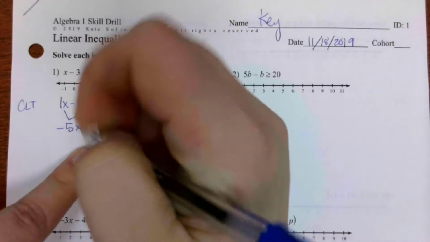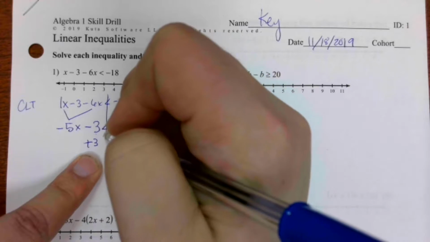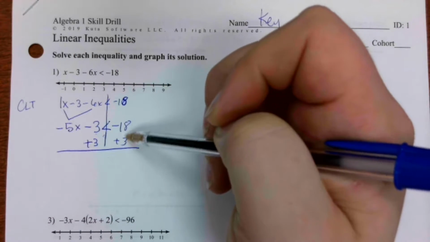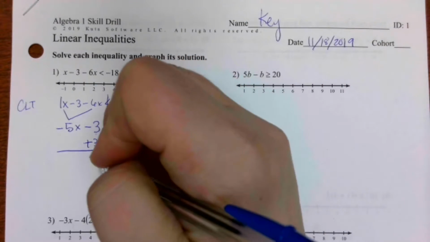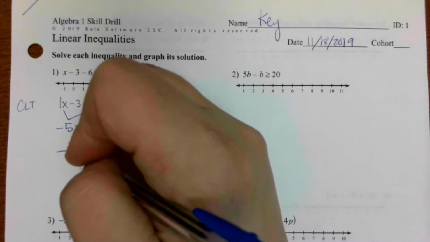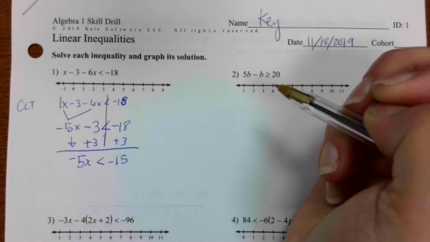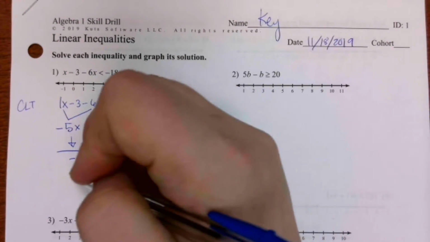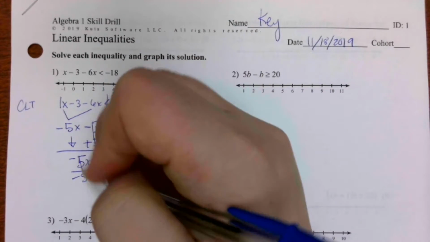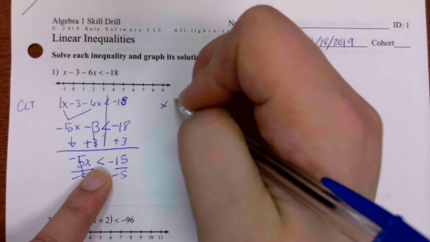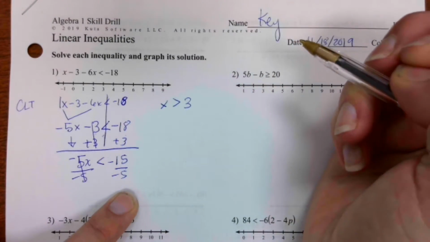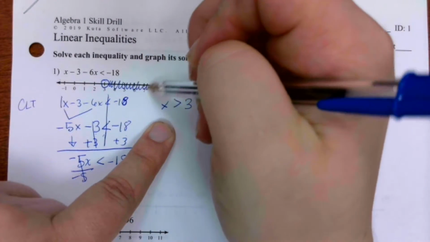I'm going to put this 3 on the other side. Because they're different signs, it's subtraction, and it keeps the sign from the bigger number. I'm going to divide by negative 5, and that's going to flip the sign. When you multiply or divide by a negative, it flips the inequality. So I'm at 3. It's an open circle, and this is saying x is bigger. If x is bigger, we color to the right.